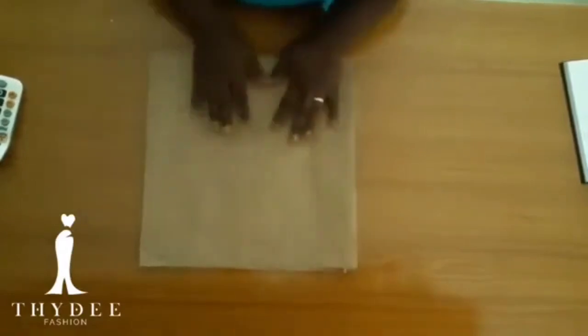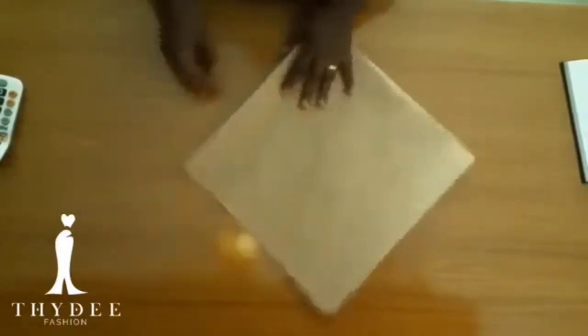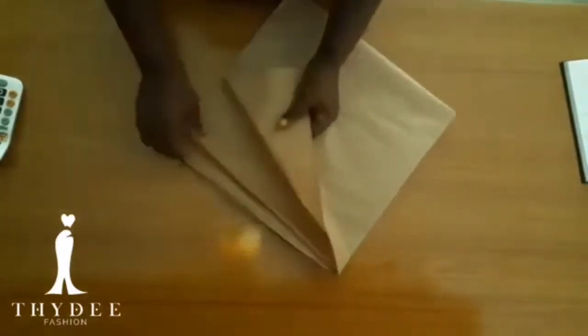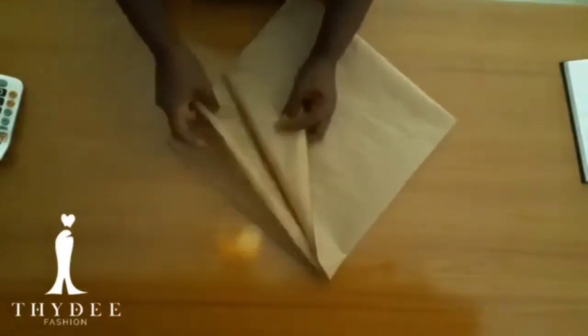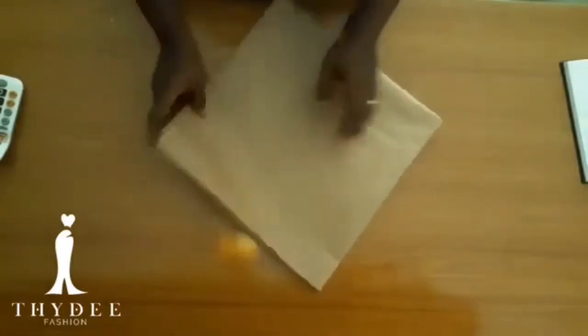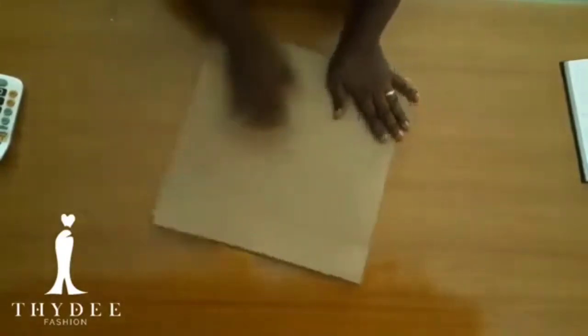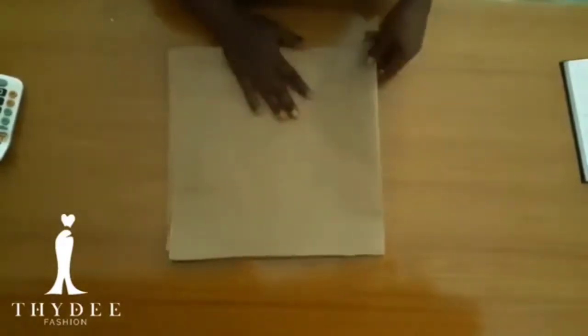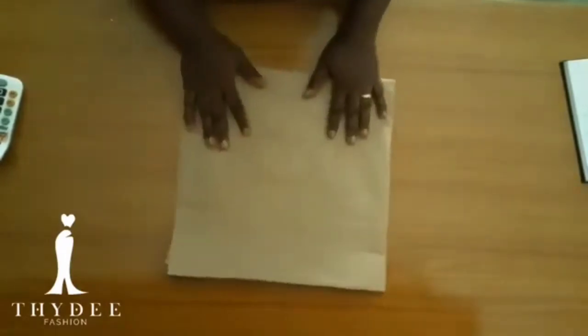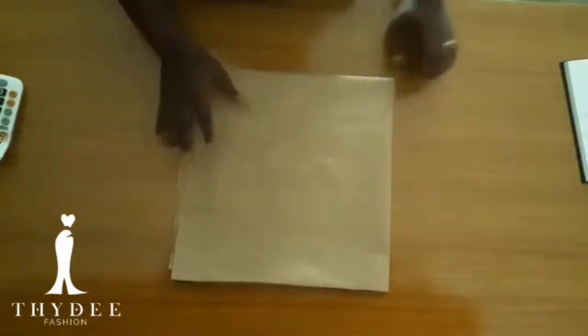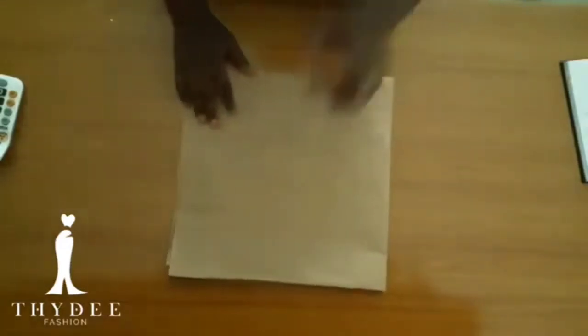So this is what I have. You fold your fabric into 4 this way. You can see the unfolded parts, the open part. Counting it, you have 4. And I have the folded edge also.